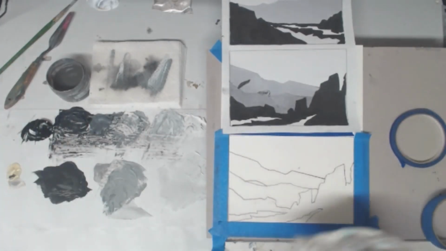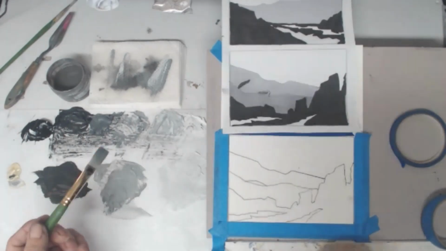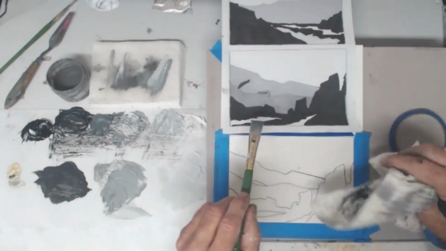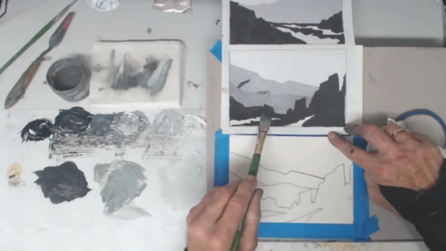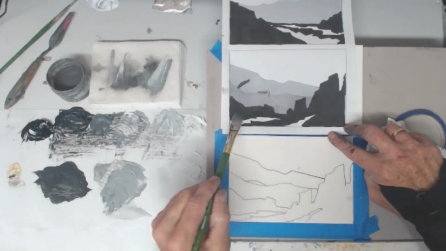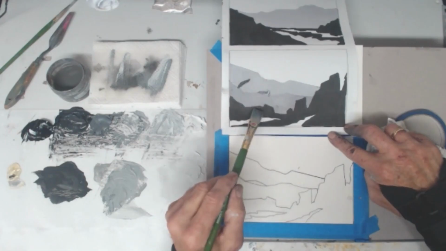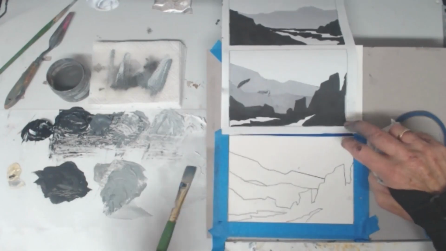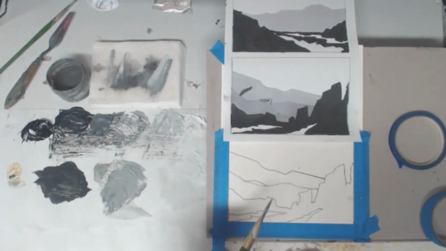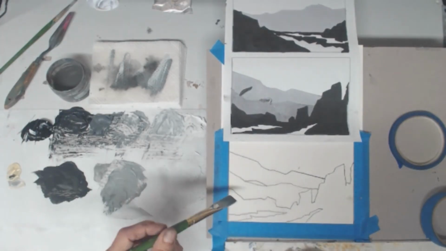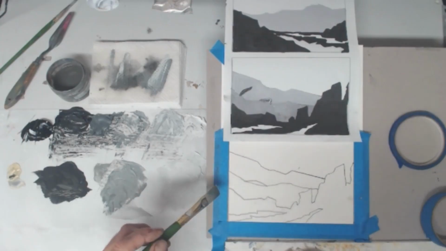Okay, cleaning the brush off, take the bigger brush. And if I look here, I can see that everything on the very darkest dark, these mountains and rocks, the up close rocks and the background mountains, is all one value to start with. But when I paint it, I'm going to paint it so it is transparent enough to see the lines underneath.